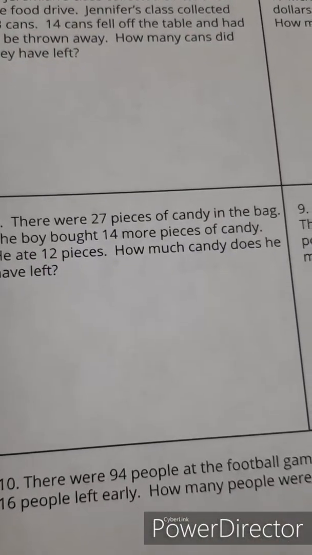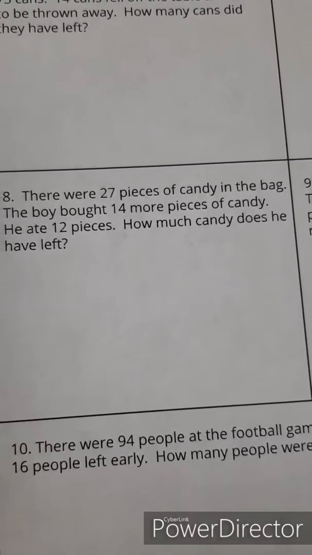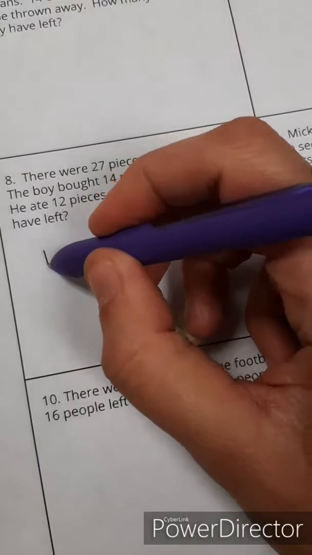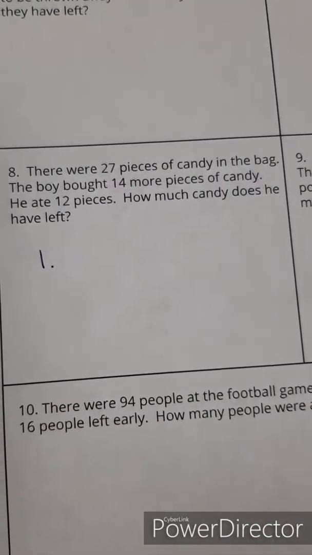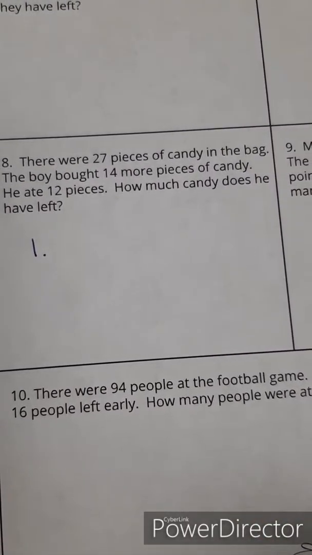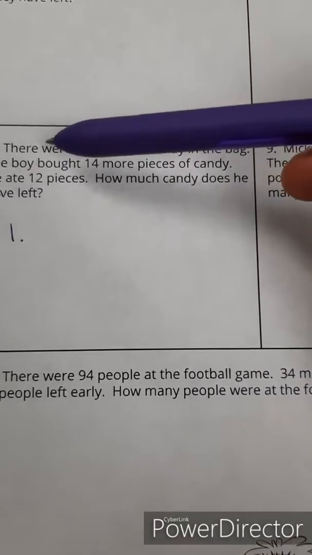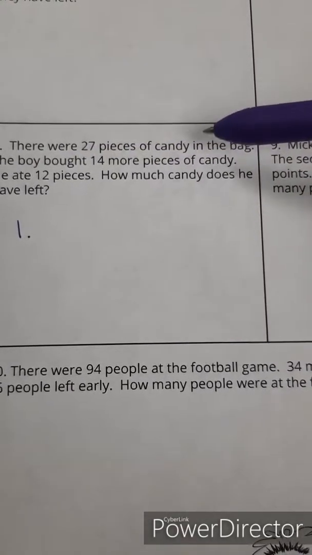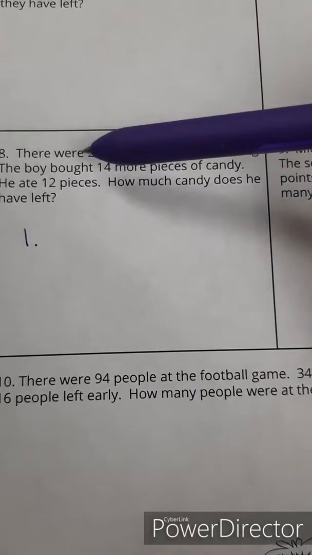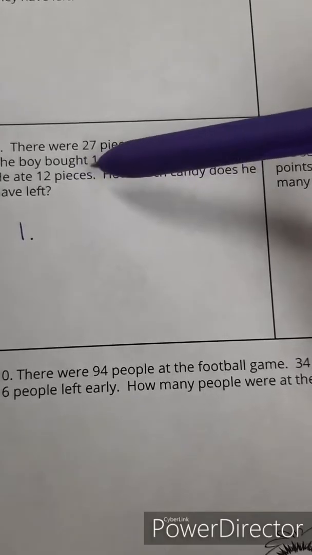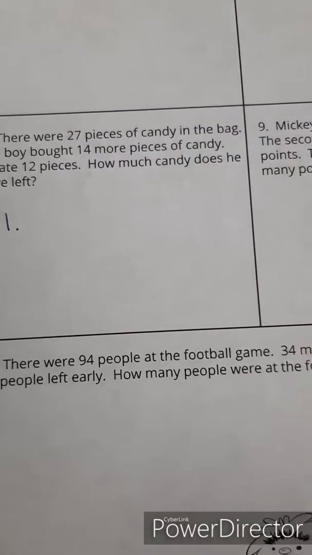Next, I'm going to work on over to a two-step word problem. The really important thing to remember is always to ask yourself, what is the first thing I need to solve? Because it has 2 steps, we have to figure out one answer before we can find the next. So problem number 8 on this says there were 27 pieces of candy in the bag. The boy bought 14 more pieces of candy. He ate 12 pieces. How much does he have left?